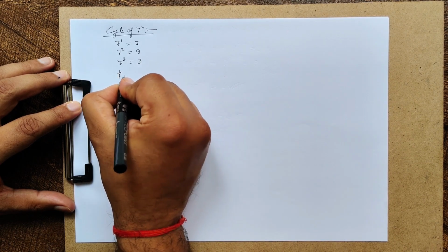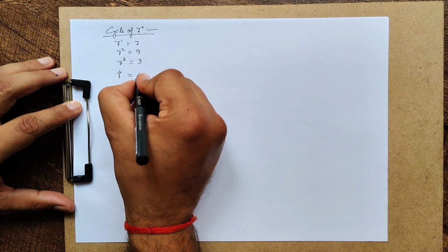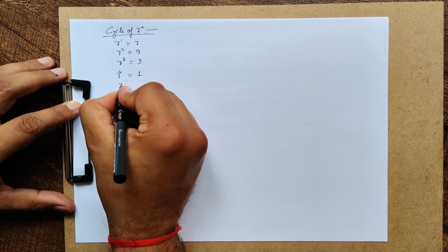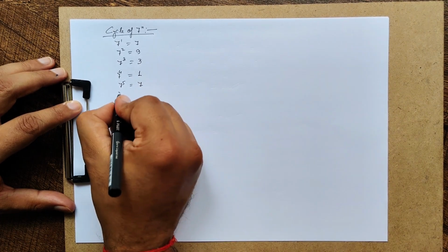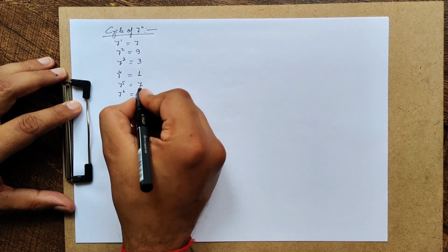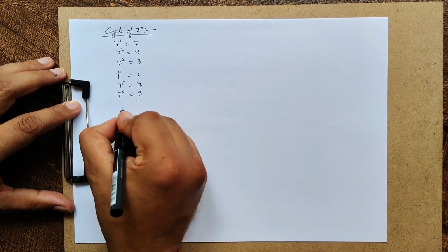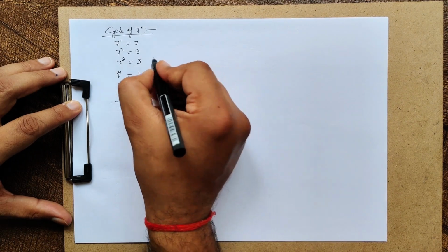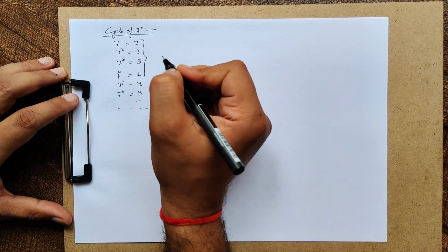Sorry, 7 to power 4 is 3 multiplied by 7, 21. So we take 1. 7 to power 5 is again 7. 7 to power 6 is again 9, and so on. So we see that 7 also follows a cycle of 4.